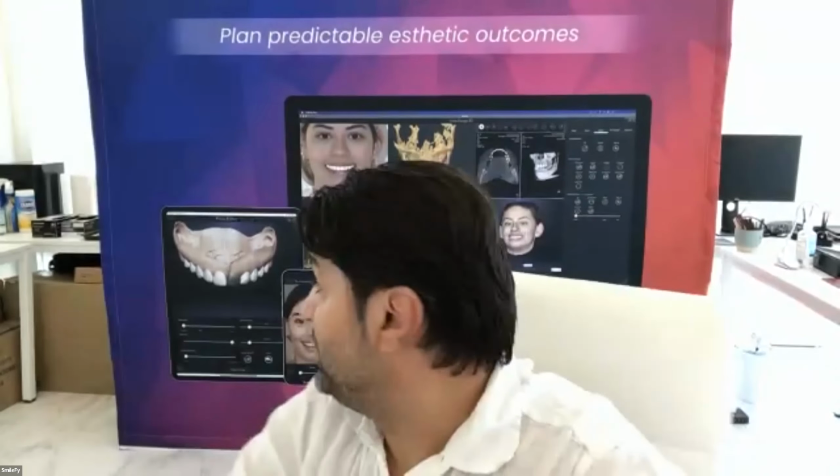If you use, for example, a printer that is very quick, like we use Nextend, it's behind me, you can get the shells in 15 minutes. Your patient can drink a coffee, have water, you just print, you cure, and you can try the shells in the mouth of the patient, same appointment.